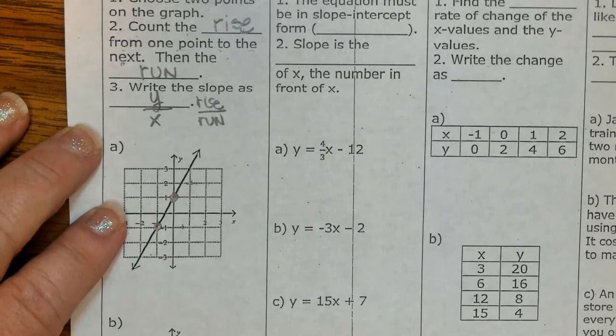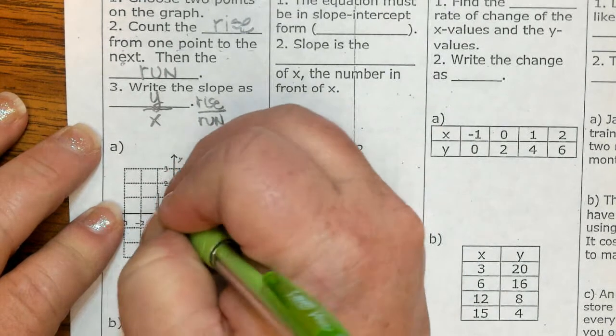Dariana, you're leaving. The rise over the run.